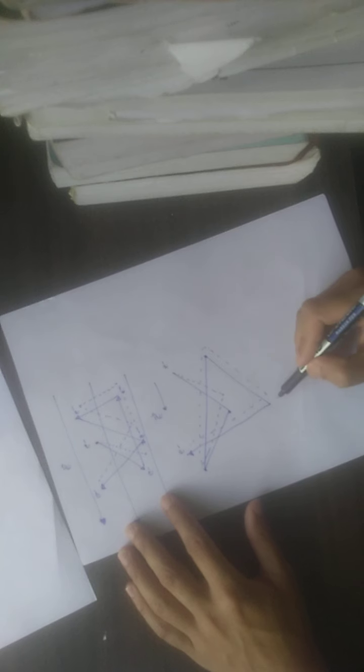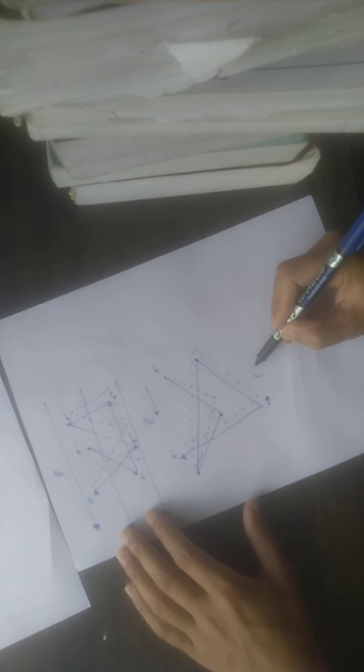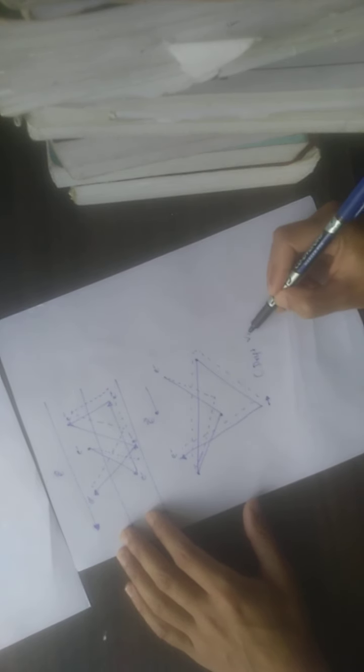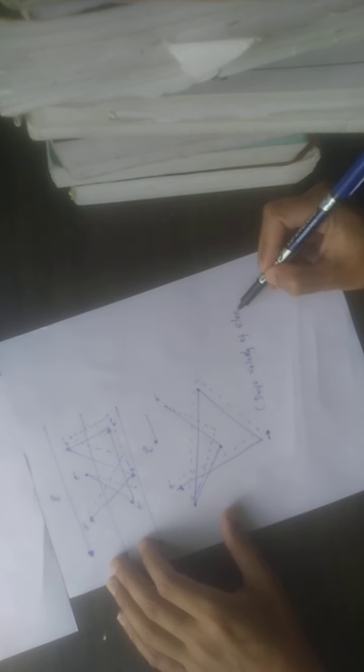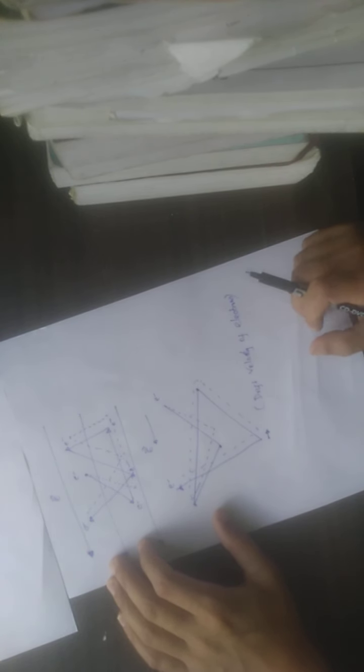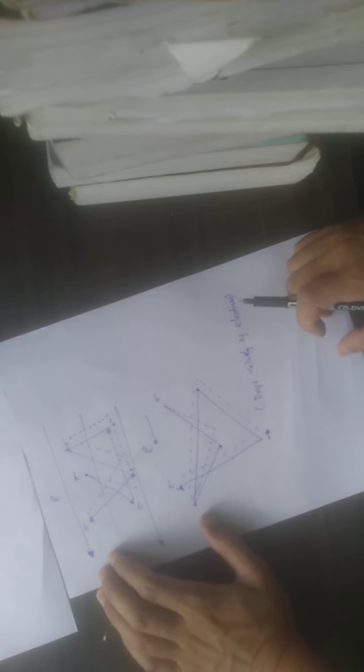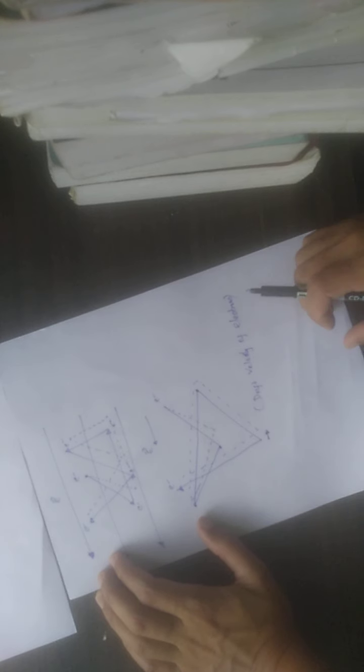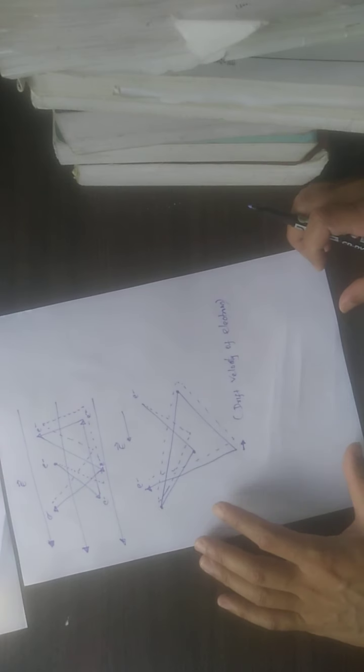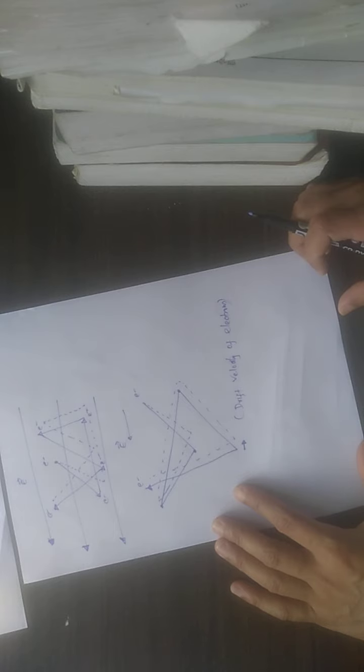The velocity with which its trajectory is shifted towards the right is known as the drift velocity of electrons. So in this subsection we are going to derive the relation for drift velocity.